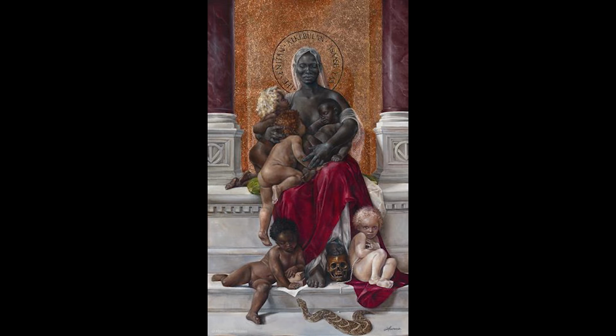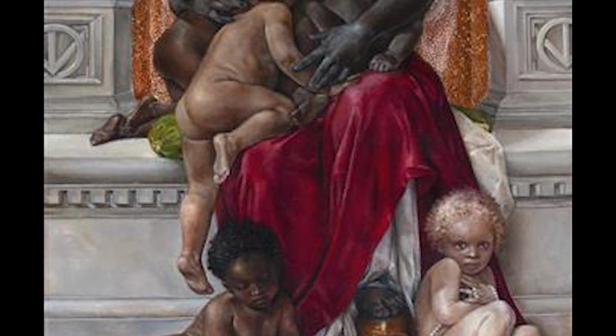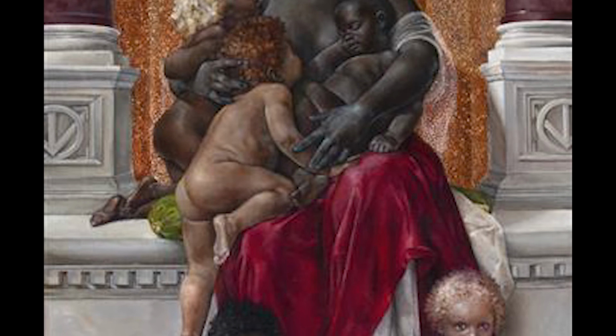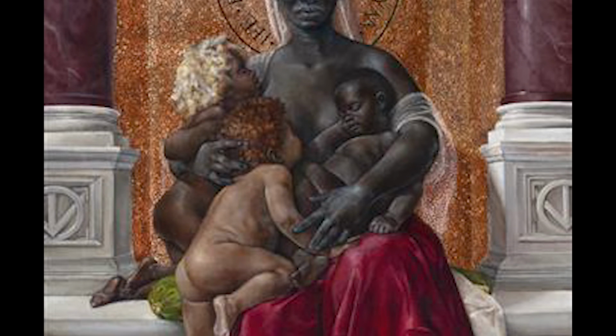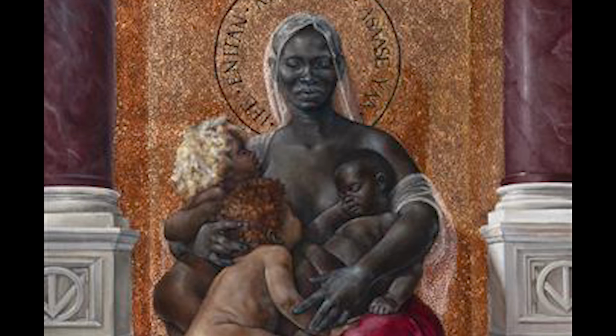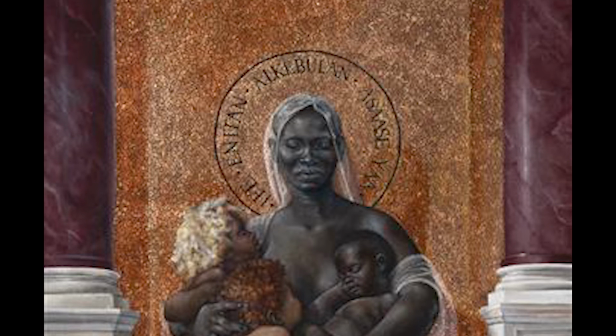The way she holds the children presumably marks them all as her own, whereas a Madonna has at most 1 child representing Jesus Christ. This reinterpretation of a Madonna with multiple children surrounding her asserts that the children of Al-Kebulon, representing the African diaspora, are like the single child of Mary, divine.